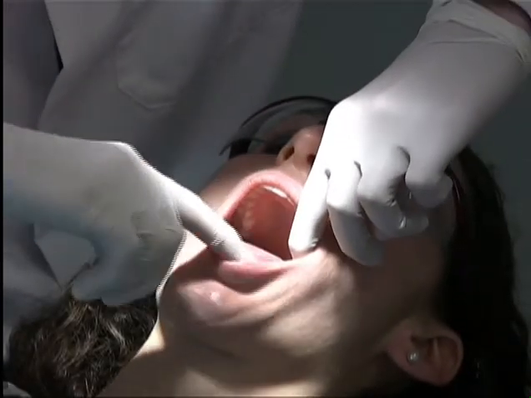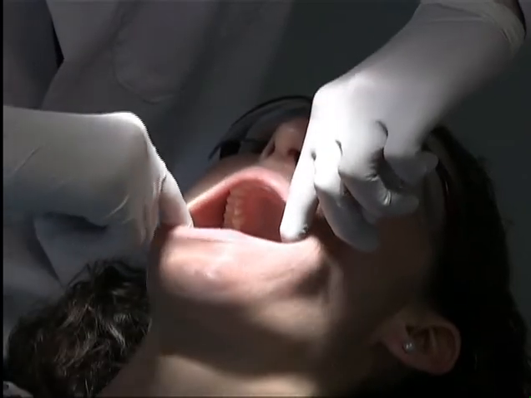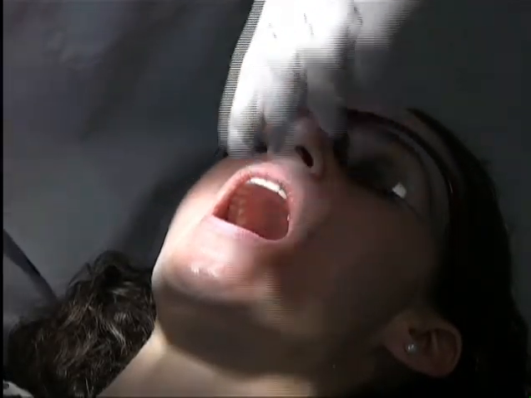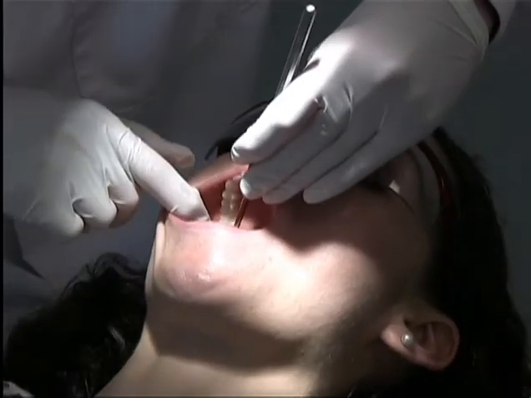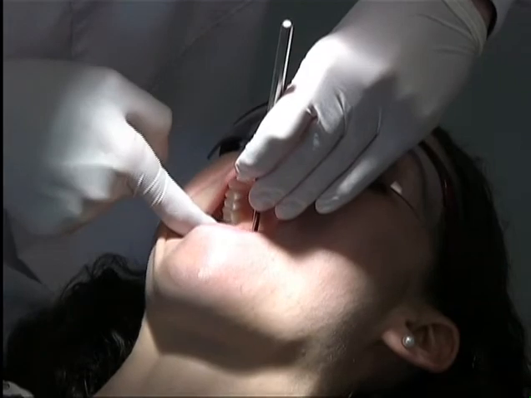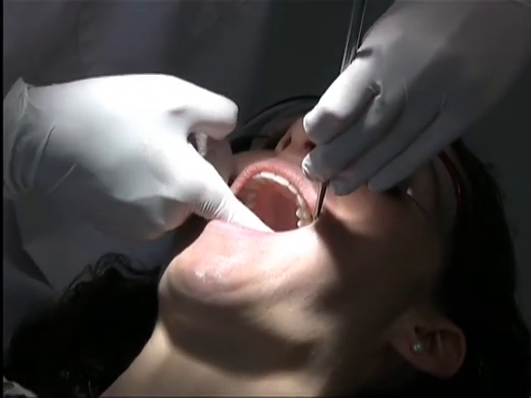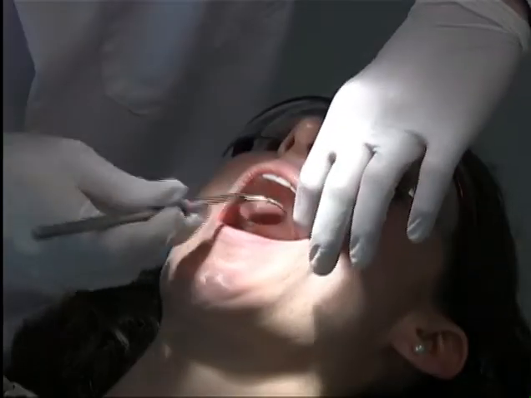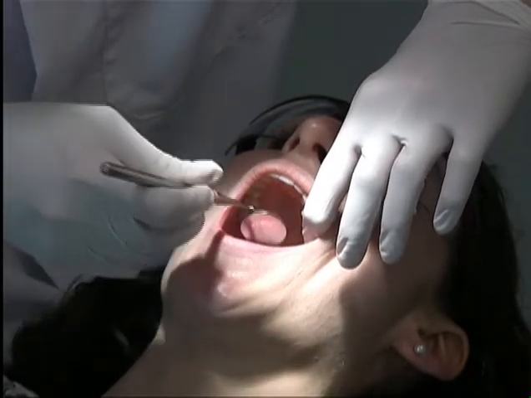Observe and palpate the retromolar pads. The retromolar pads are dense tissue located behind the most posterior mandibular molars. Then observe and palpate the maxillary tuberosities. The tuberosities are prominences of bone located behind the most posterior maxillary molars. Inspect the pterygomandibular raphe.